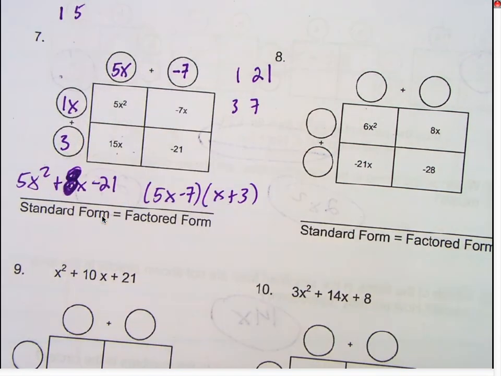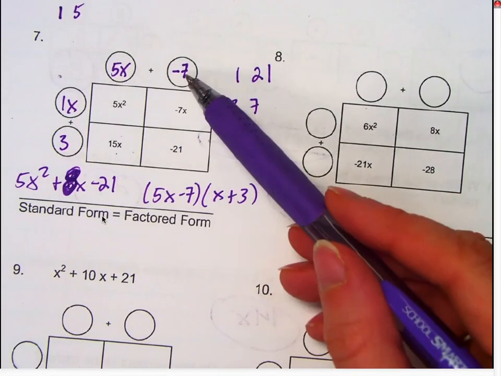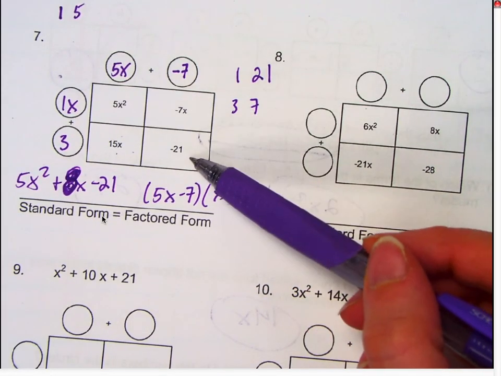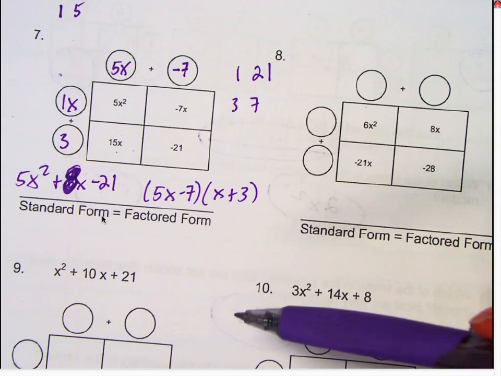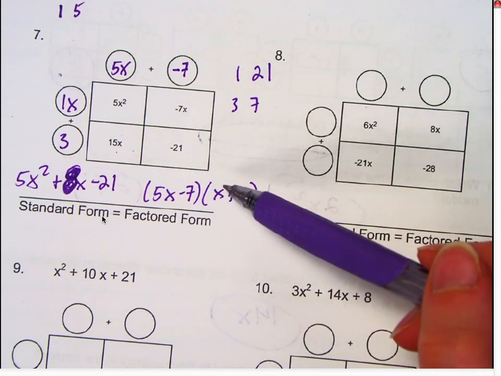There we go. Because Miss Murphy can't add. Why would it be 5x minus 7? It wasn't. It was 8. That's what we all said, Grace. Don't get left behind. Why would it be 5x minus 7? Because it has to be a negative 7 to give us a negative 21 and a negative 7x. So it's 5x minus 7, or 5x plus a negative 7.